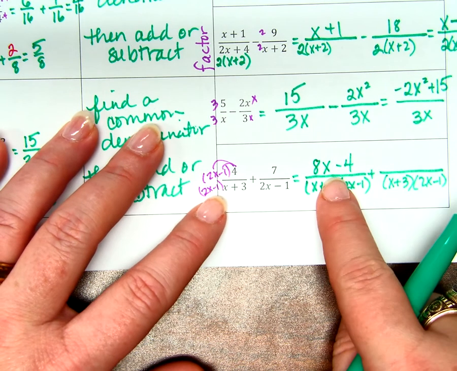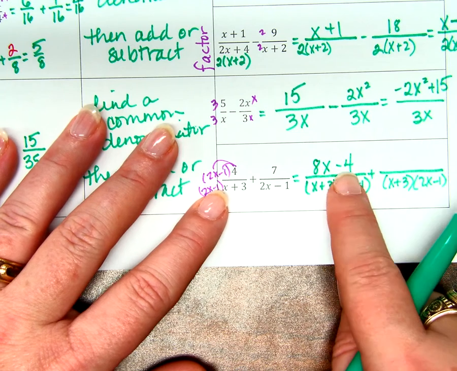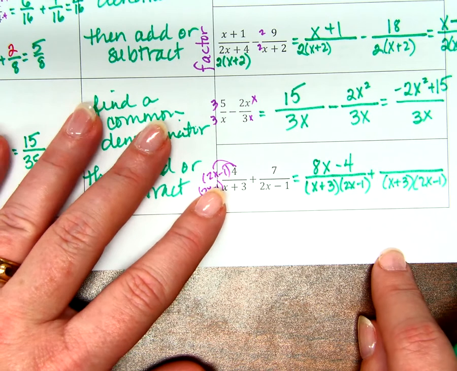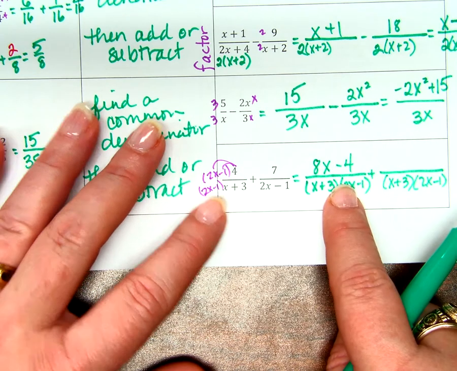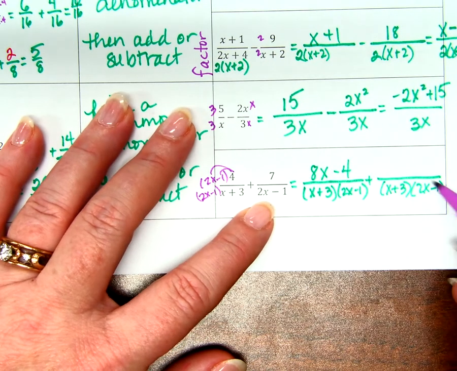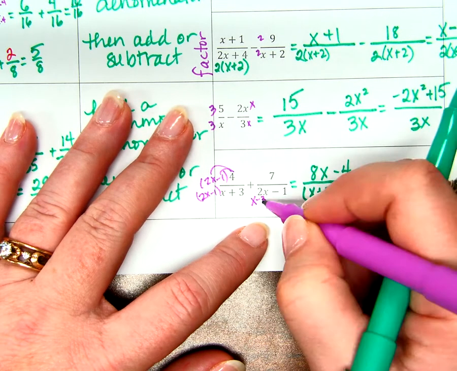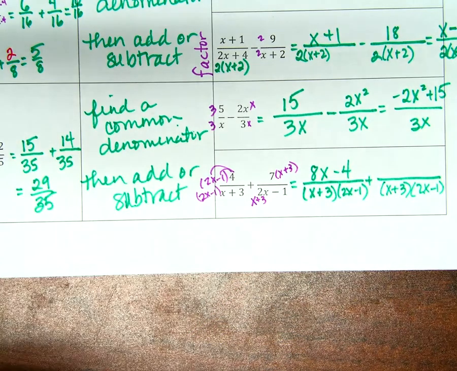Could I right here write 8 times 2x minus 1? I could, right? But then I would have to simplify it in order to go on to the next step, right? So I'm just kind of doing 2 steps in one, aren't I? Okay. What does this denominator need to make it become the common denominator? X plus 3. So if I multiply it by x plus 3, I have to multiply the numerator by x plus 3. So what is its new numerator?